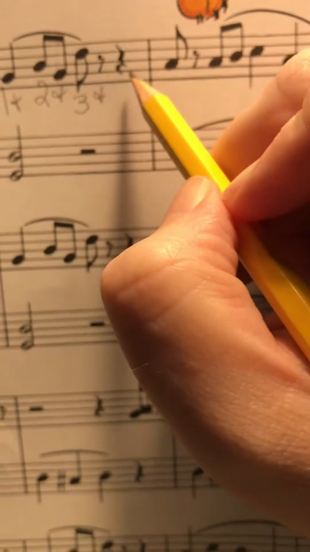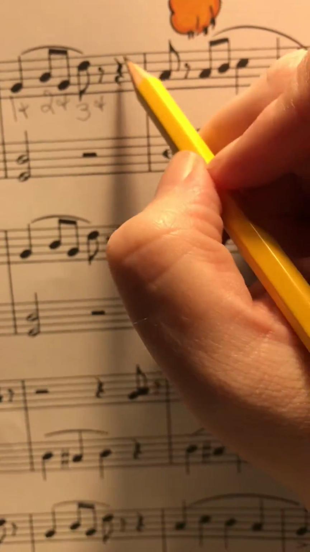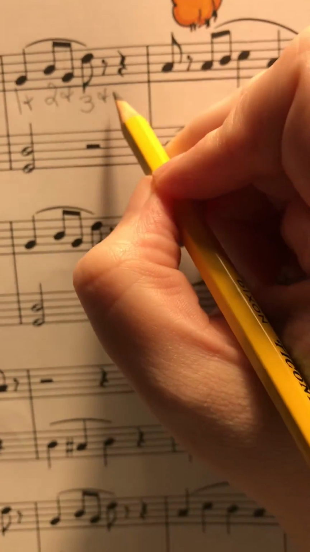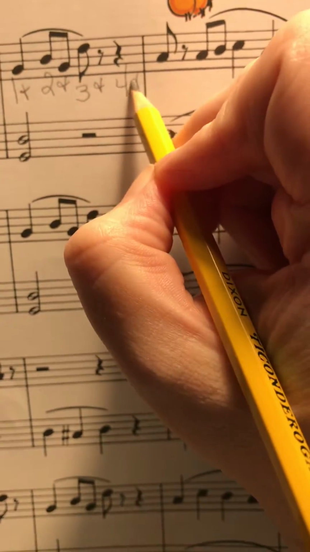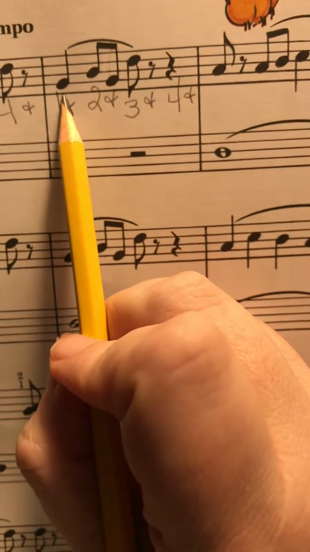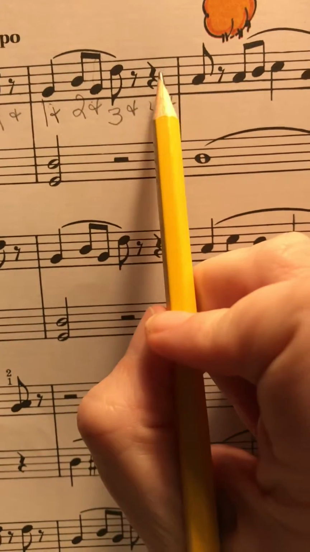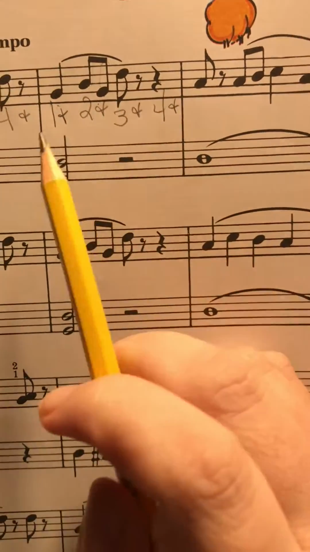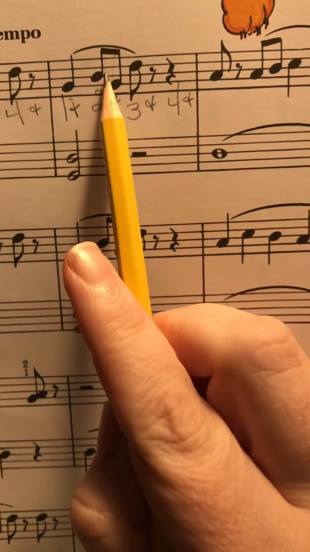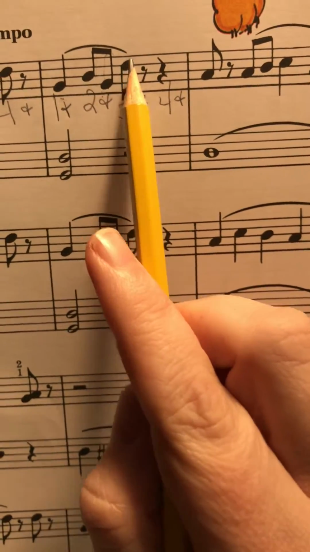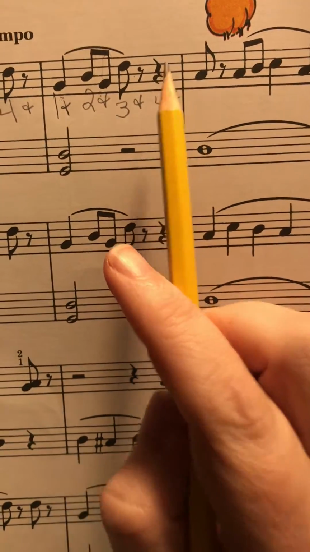And then this is 1 full beat because it's a full quarter rest, so it would get 4 and. 1 and, 2 and, 3 and, 4 and. Let's do it again. 1 and, 2 and, 3 and, 4 and.